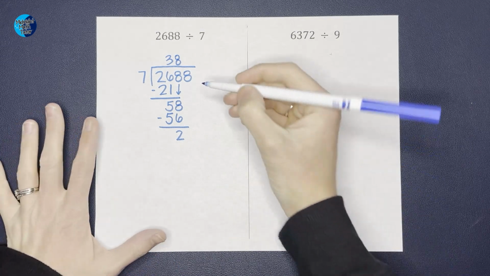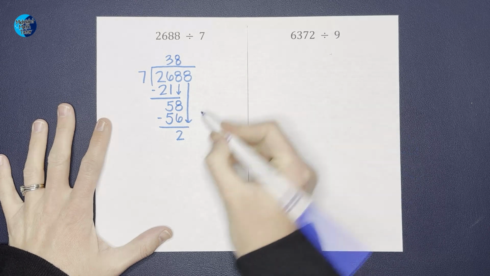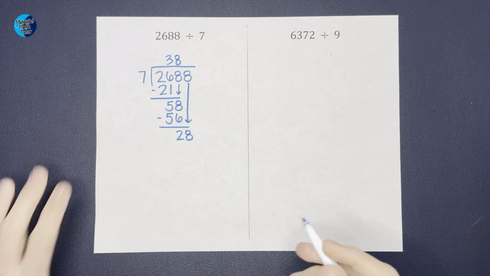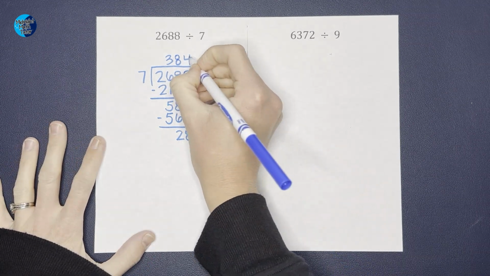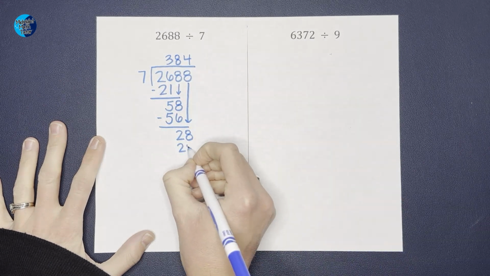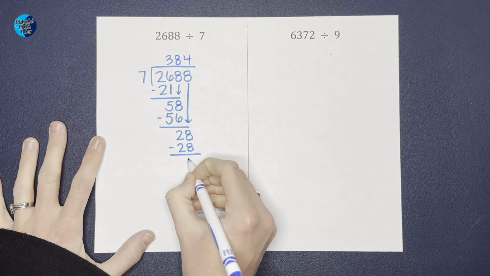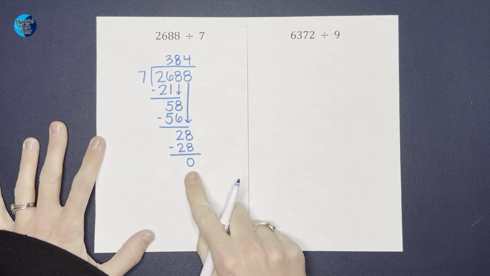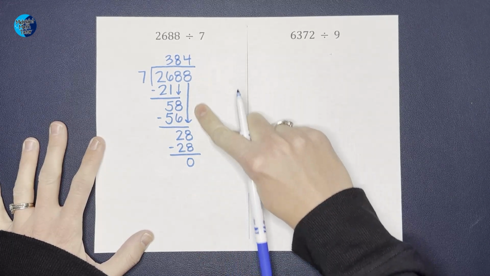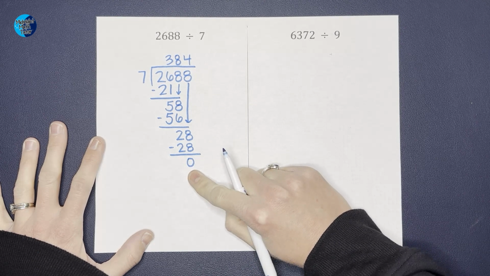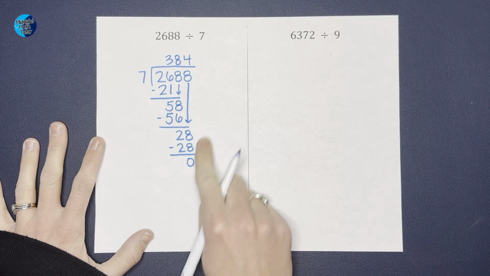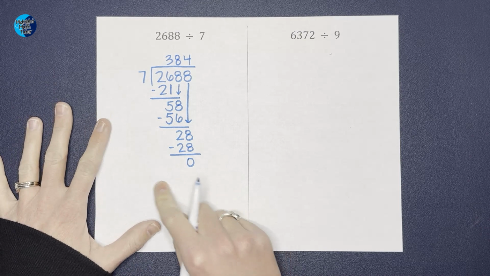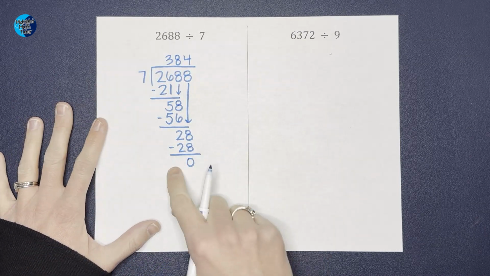Next thing I'm going to do is bring this last number down. So I have 28. I asked myself, how many times does 7 go into 28? Well, it goes 4 times. 4 times 7 gives me 28. I'm going to subtract, and I end up with 0. So that's what I meant at the beginning when I said we're not going to have a remainder, because I don't have any more numbers to bring down, and I have a 0 here. Again, if you are left with no more numbers to bring down and your number's not 0, check out that playlist I linked, because it will show you what to do in that situation. But here we are done.